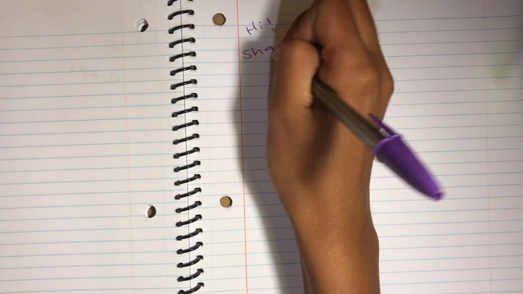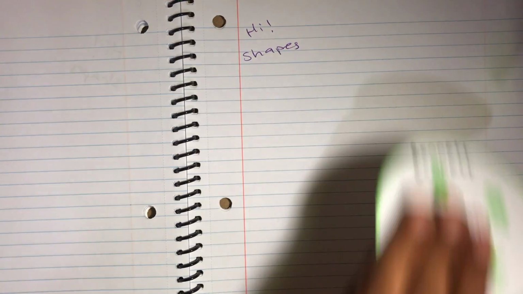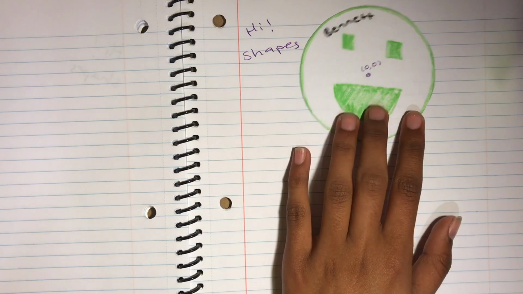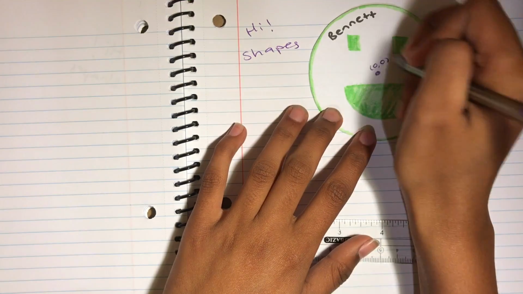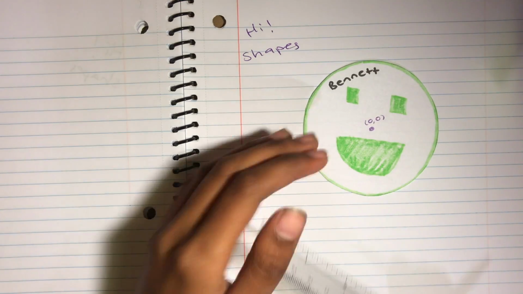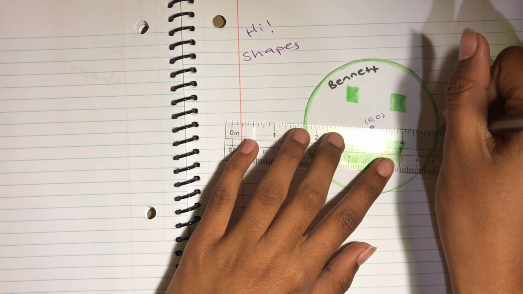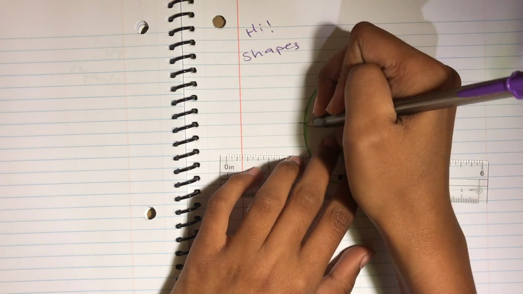I'm having lots of fun playing with shapes again. I've just drawn this circle over here, which I shall call Bennett. I can describe Bennett mathematically pretty easily. I can say that the center of Bennett is the point 0, 0, which is technically also named Bennett since circles are usually named by their center.